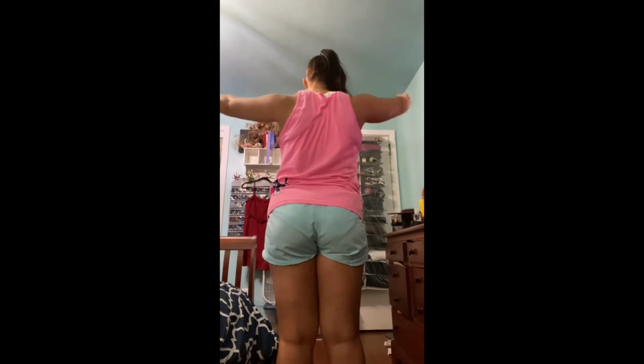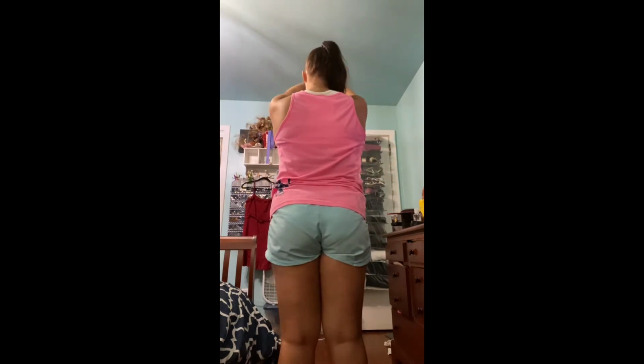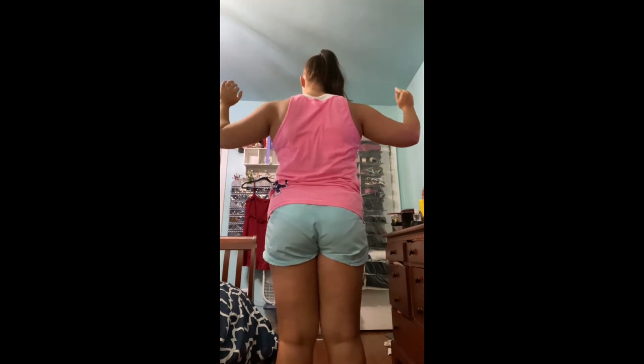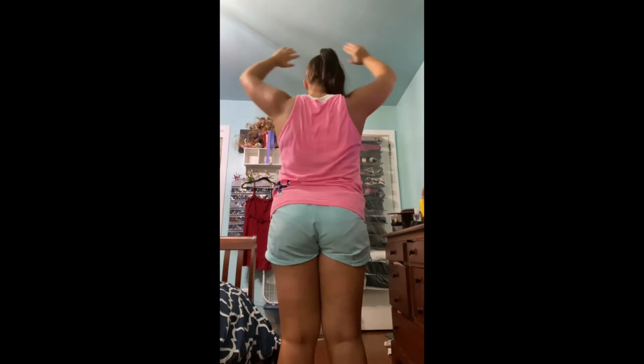Okay, next is scapular upward rotation and downward rotation. So for scapular upward rotation, you are going to bring your arms up above your head, which is bringing your scapulas up. And then for downward rotation, you're just going to bring them back down. So upward rotation, downward rotation. And I'll do that from the side. Upward rotation, downward rotation.